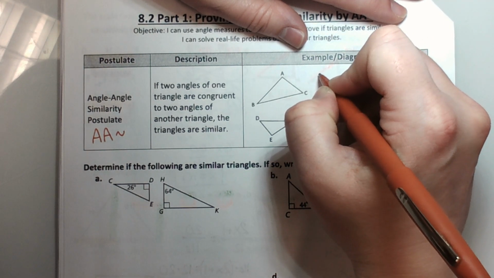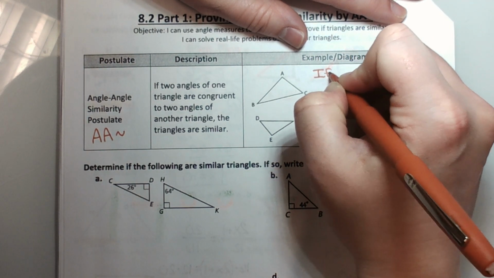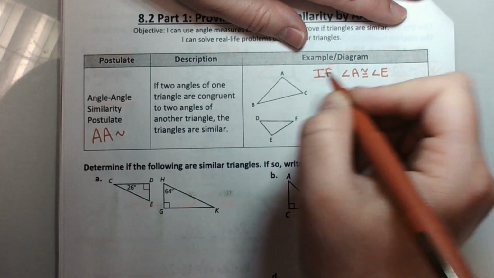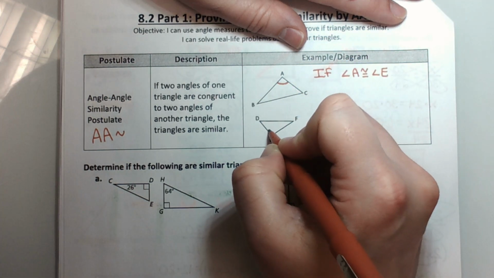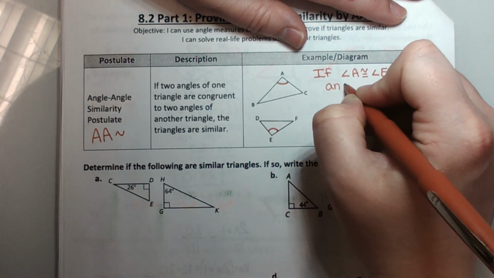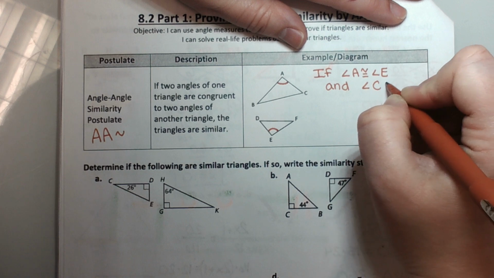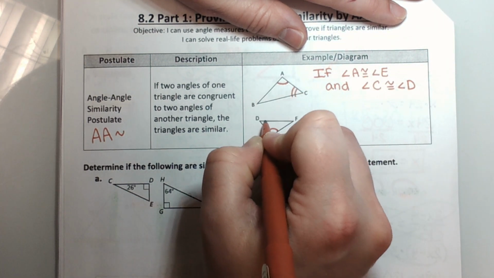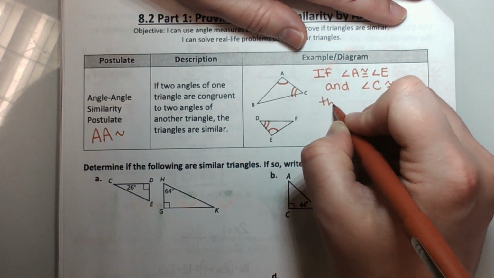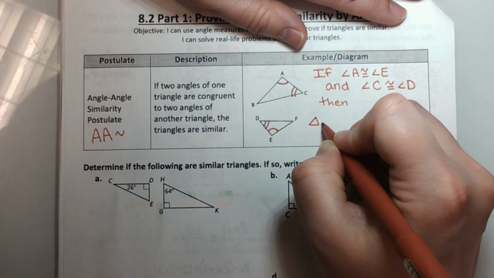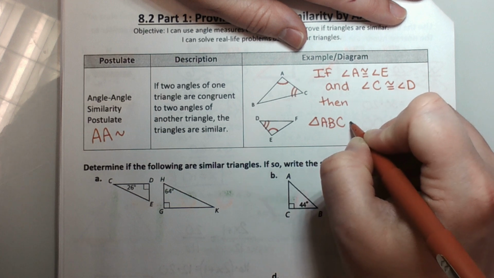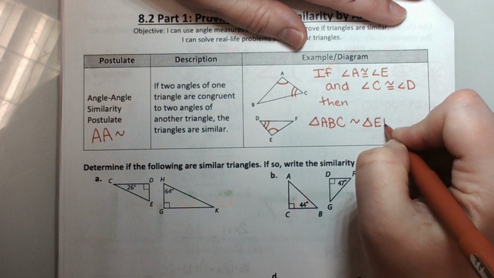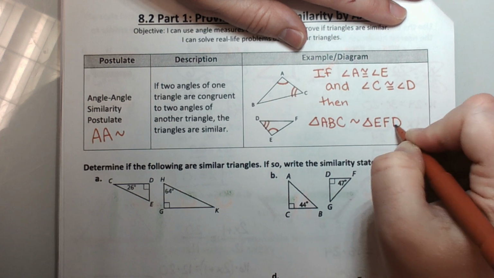Really just kind of tells us that if angle A is congruent to angle E, for example, and angle C is congruent to angle D, then triangle ABC is similar to triangle EFD.